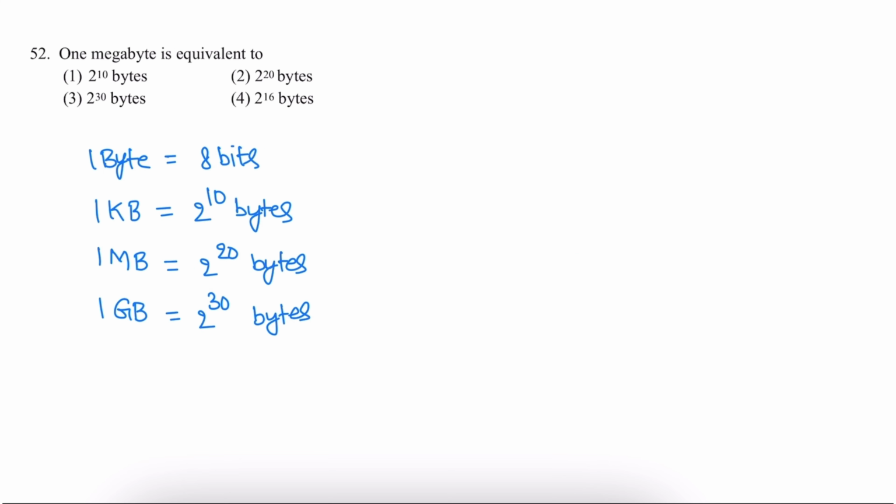Next question. 1 megabyte is equivalent to, so we know that 1 byte is 8 bits, 1 kilobyte is 2 power 10 bytes, 1 megabyte is 2 power 20 bytes, 1 gigabyte is 2 power 30 bytes. So 1 mega is 2 power 20. Second option.